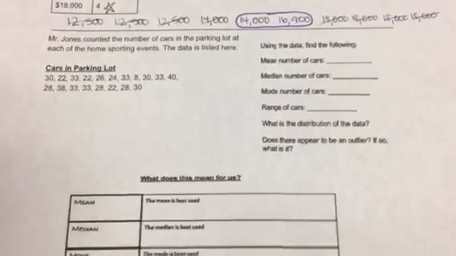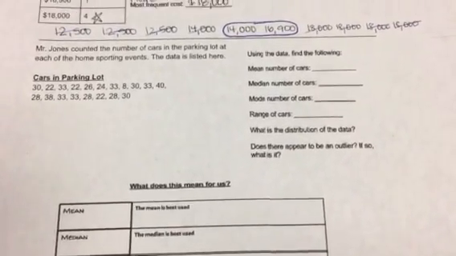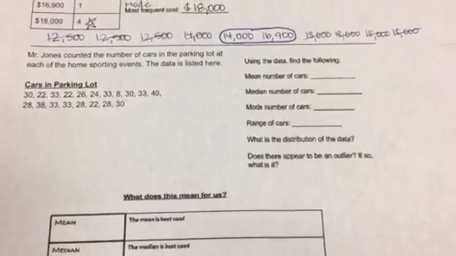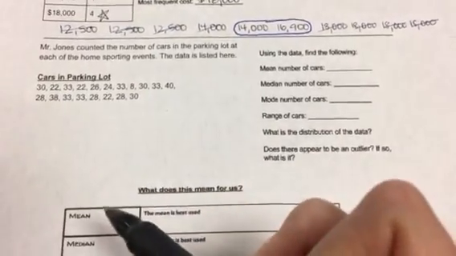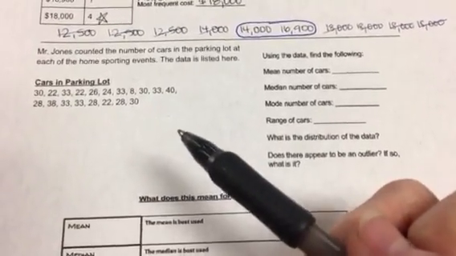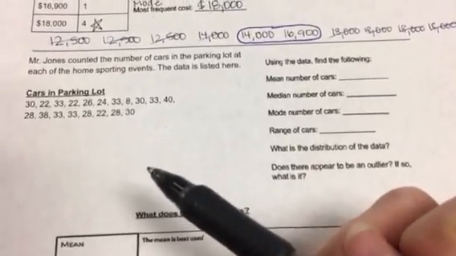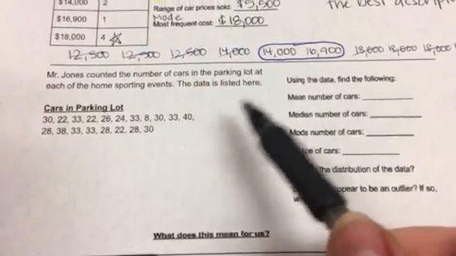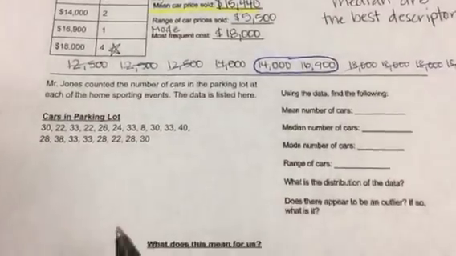Okay, so here we are. We're on our final example for today. And this says, Mr. Jones counted the number of cars in the parking lot at each of the home sporting events. So we're talking about a school, obviously. And he counted the number of cars in the parking lot and he made a little chart.